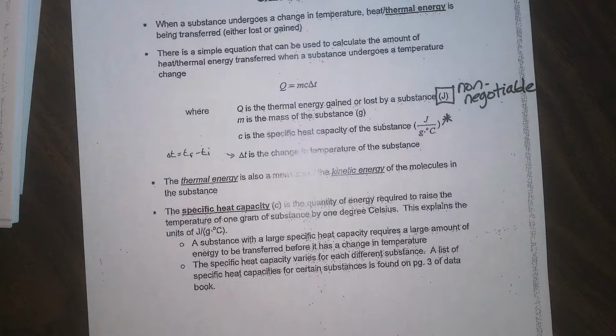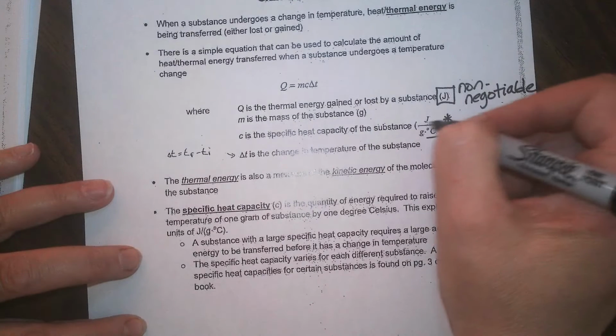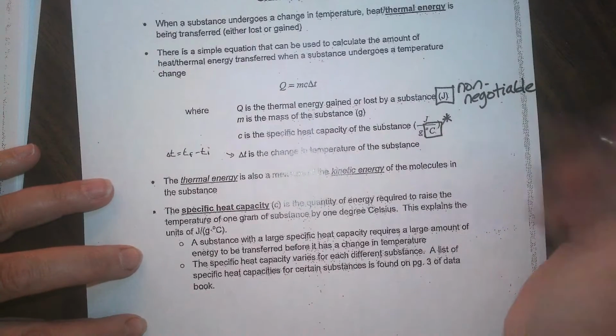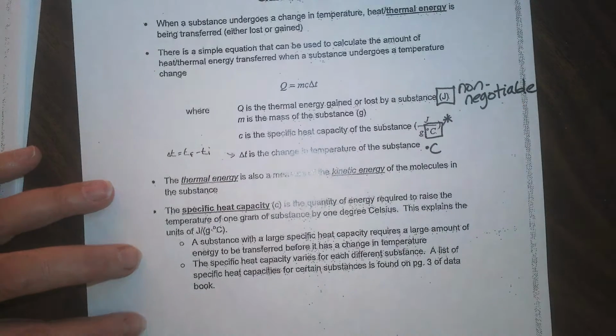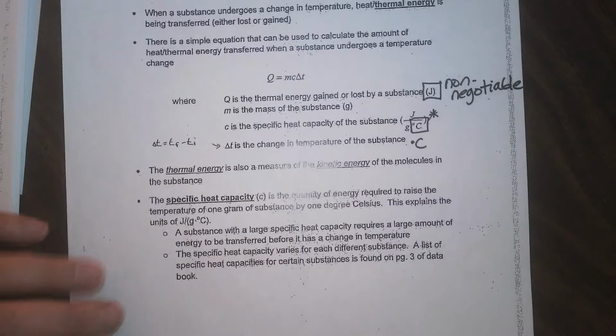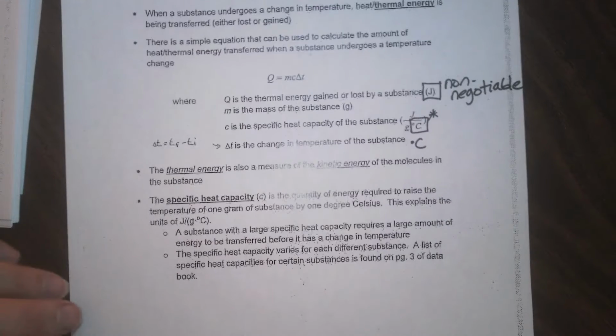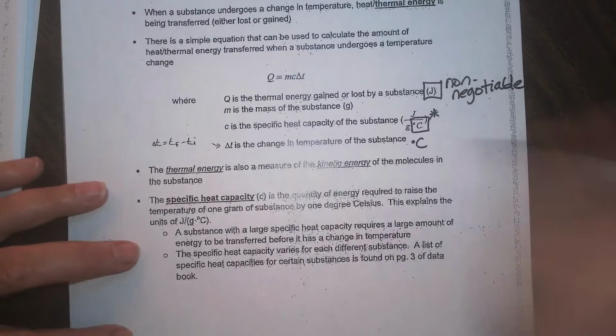Temperature is in degrees Celsius because of this very specific thing right here. Okay, good question. Degrees Celsius. So thermal energy, what you can't read because of the glare of the light, thermal energy is a measure of kinetic energy. How do we solve kinetic energy? Do you remember? 1/2 mv². Right.